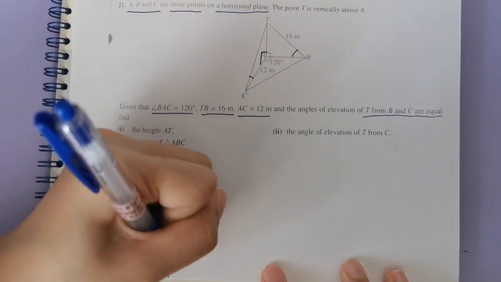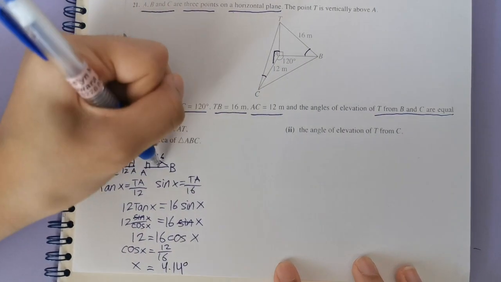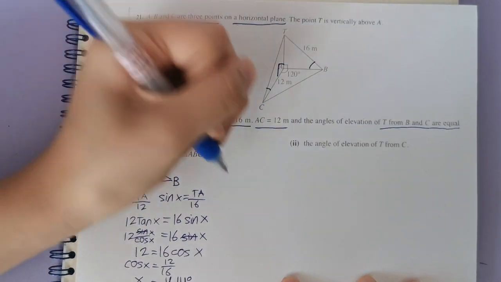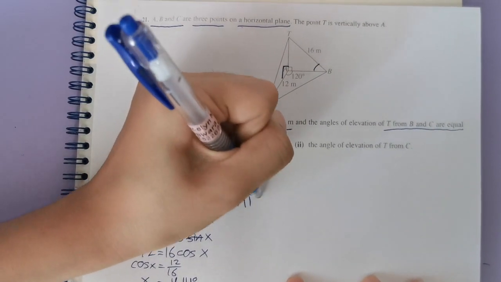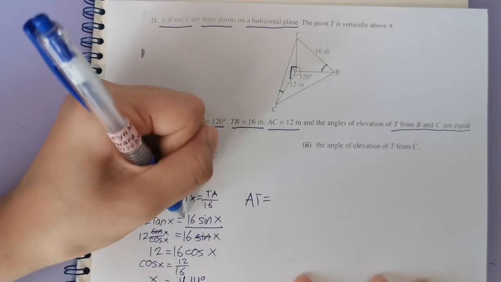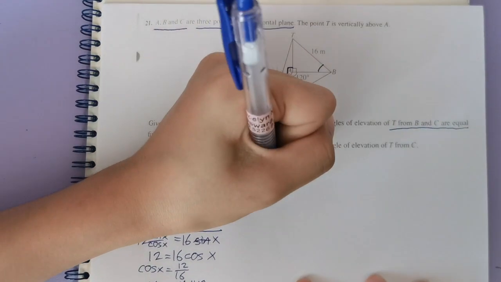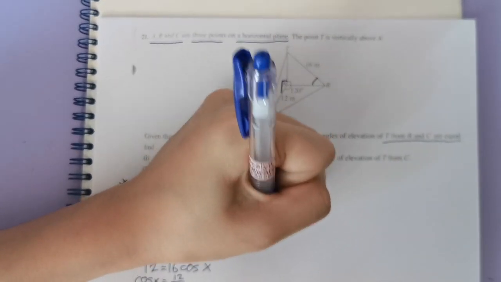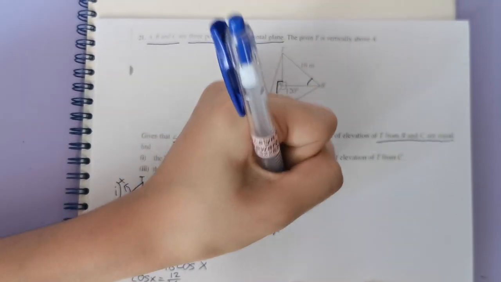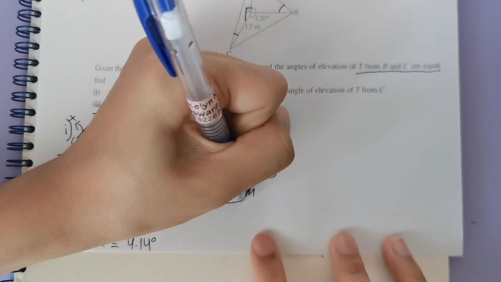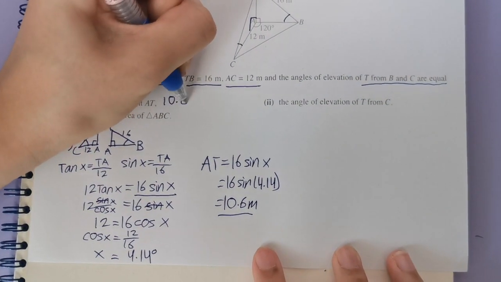So keep in mind, this is only 41.4 degrees. It's only what X is. So we need to find AT. So eventually, AT, we're going to be using 16 sin X, because remember, this is the formula to find TA. So 16 sin 41.4, and you get 10.6 meters. That's your answer for AT.